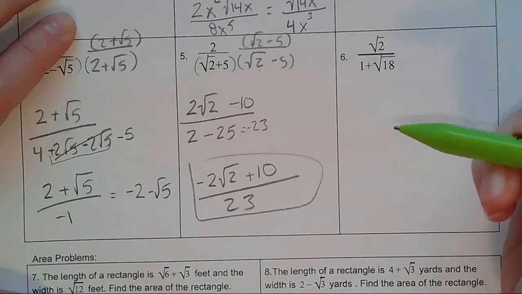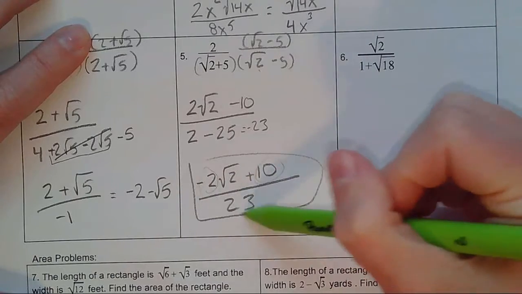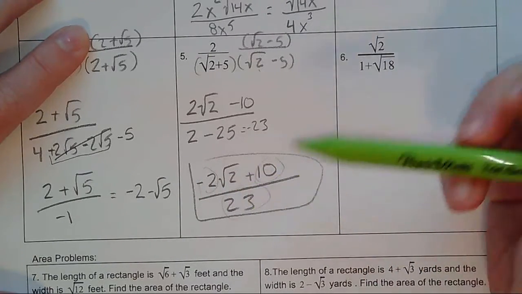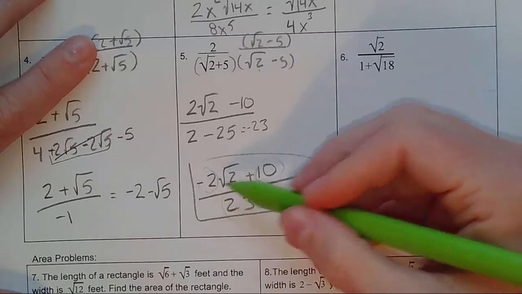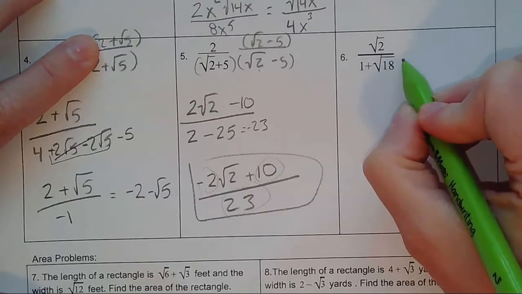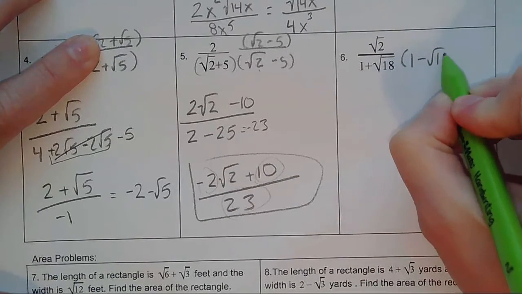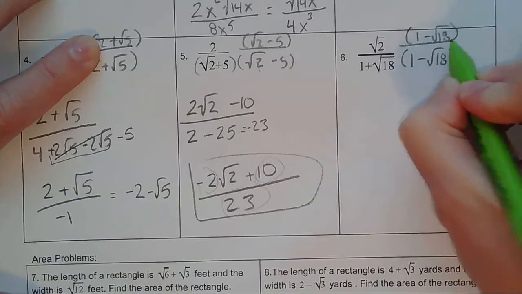Also, don't forget, we did it when we did the quadratic formula and stuff. If all these outside numbers happen to share a common factor, like if they were all even, you would divide them all by 2 or 4 or whatever. But because 23 doesn't share a common factor with negative 2 and 10, I just leave it alone. Okay, then this guy here, you could reduce root 18 if you wanted to, but I just think it's much easier just to leave things alone. I'd rather just reduce at the end. So sometimes it results in double reducing.